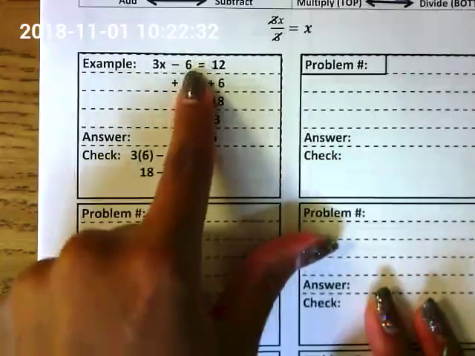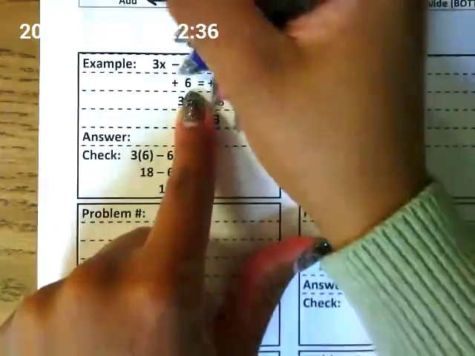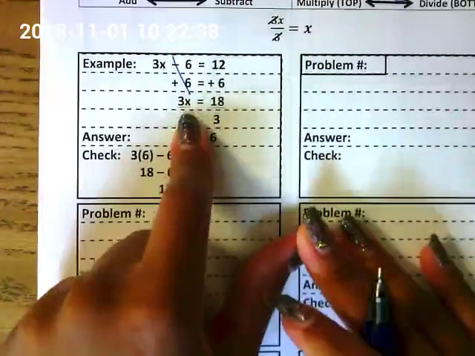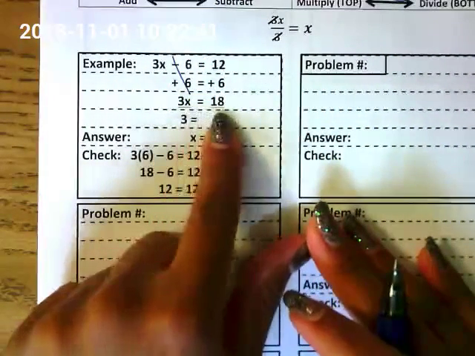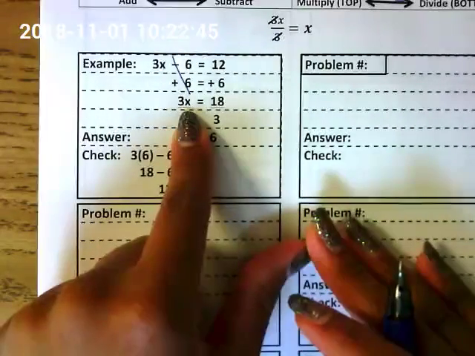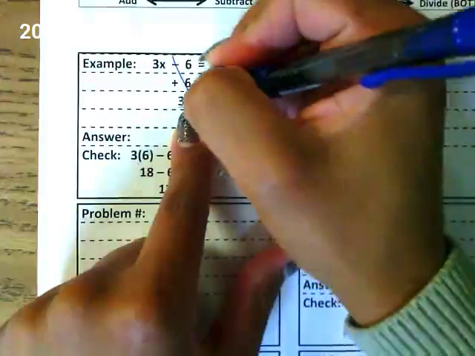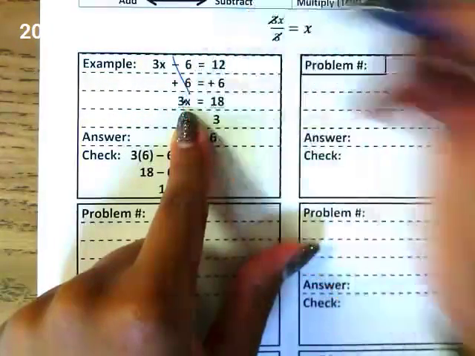When we add 6, negative 6 and positive 6 make 0, so they cancel each other out. Now we're left with 3x is equal to 18. Well, we don't want to have anything next to x, and when they're next to each other like that, this means multiplication.